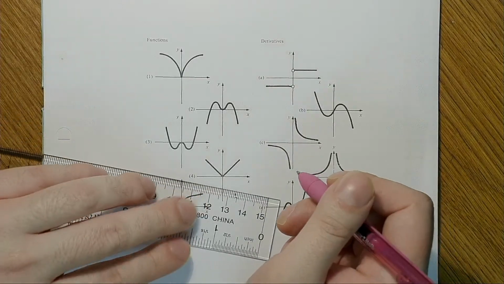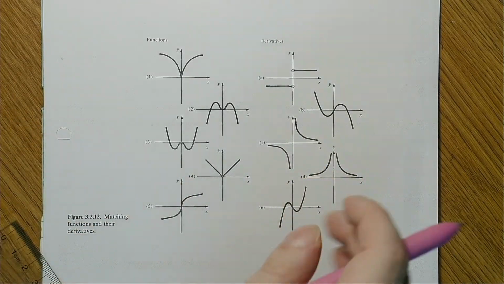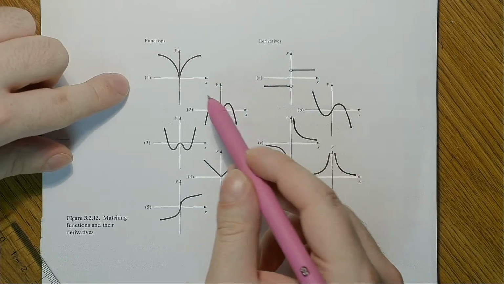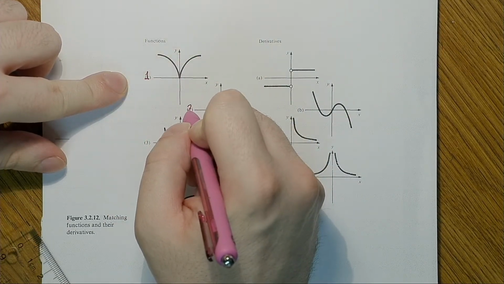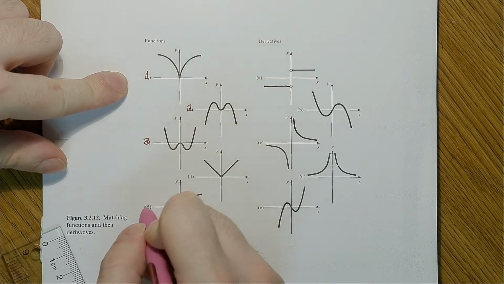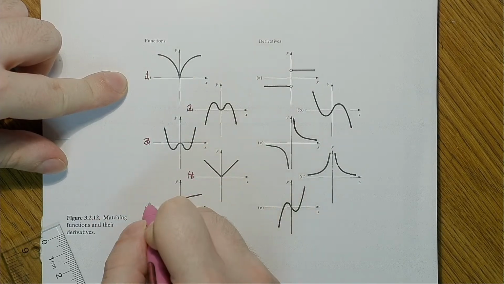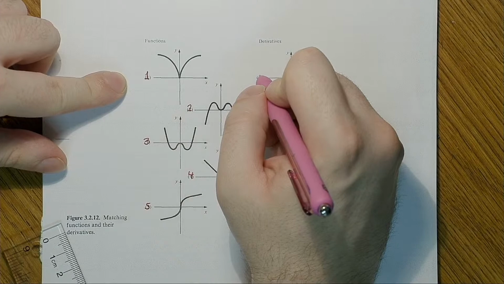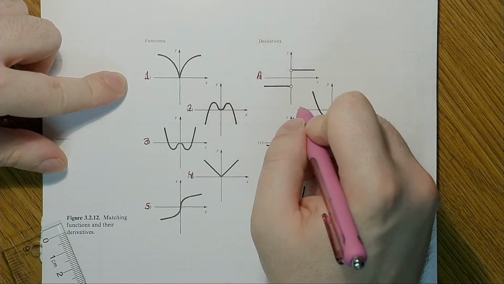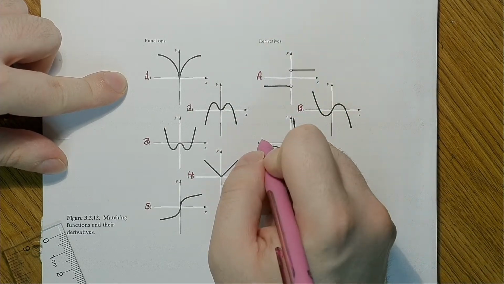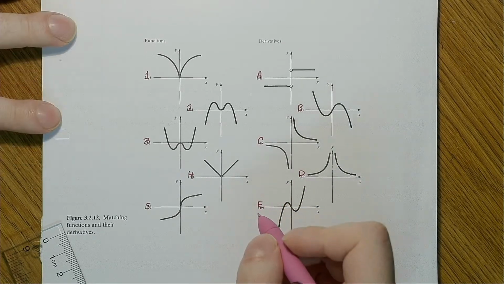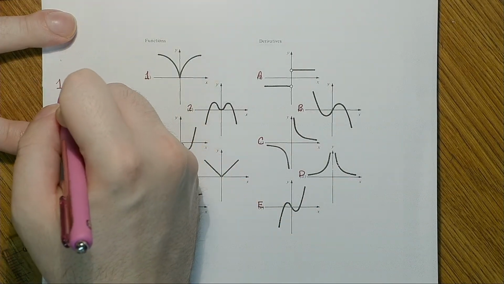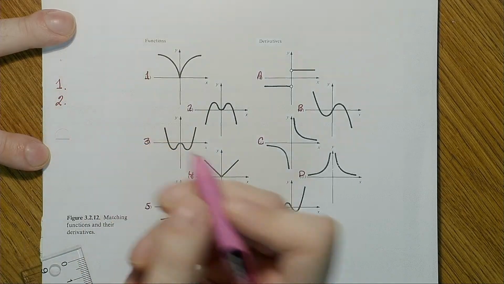This is 1, here's 2, here's 3, here's 4, here's 5, and this is A, B, C, D, and E. So I'll write down the numbers over here. We'll match them up.